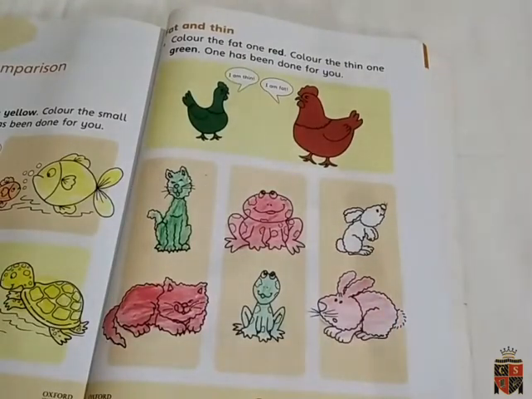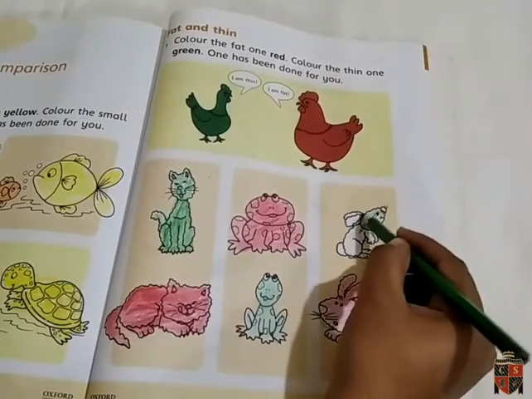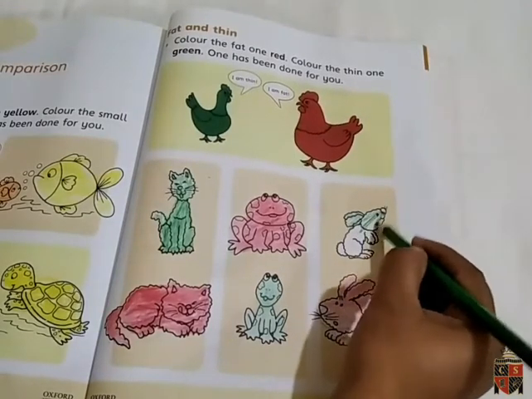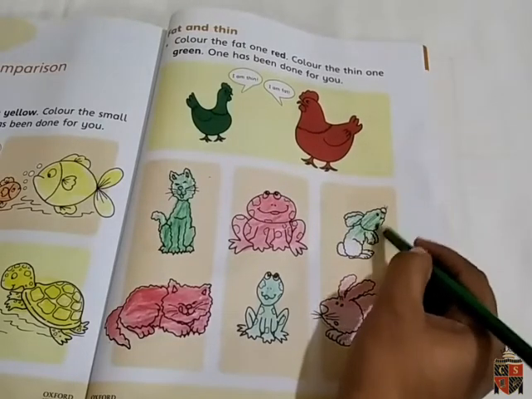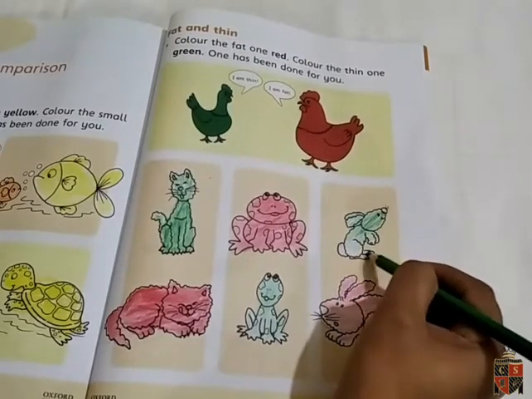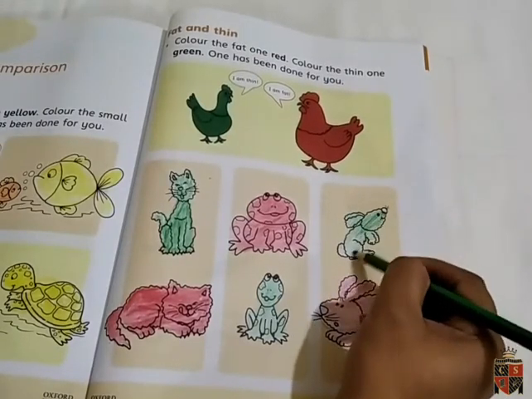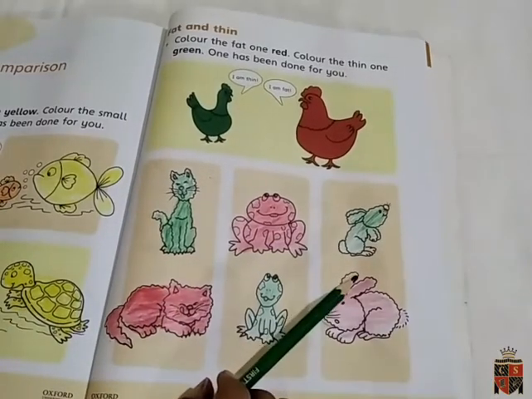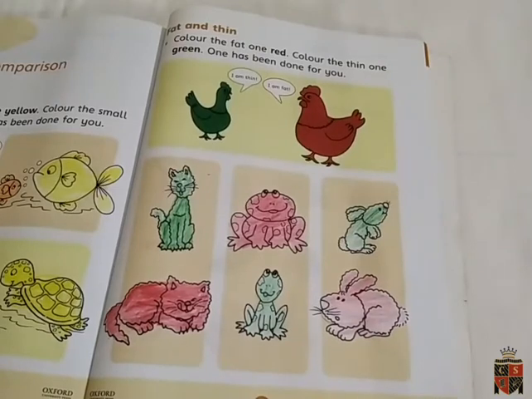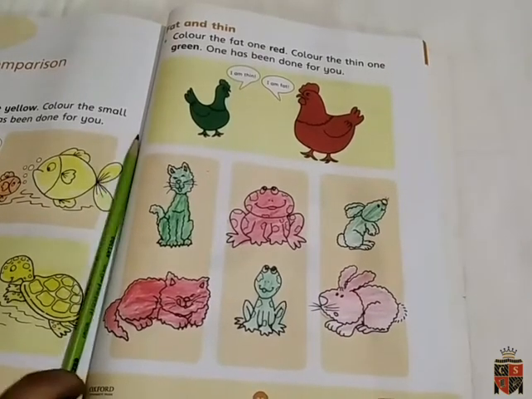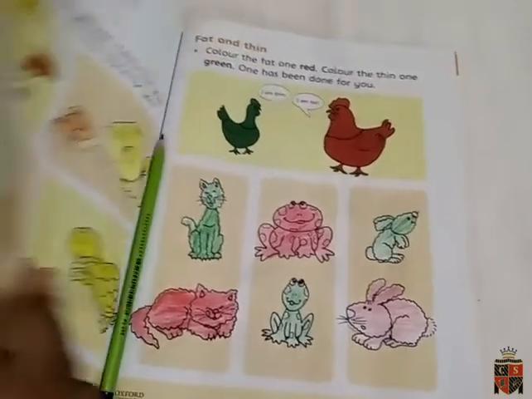Okay, and green for the thin rabbit. Green for the thin rabbit. So you can differentiate by their colors as well as their sizes. It looks like a thin rabbit. So you have to color as well in your books. Now I will show you some fat and thin objects, so through that you can get a clear picture about fat and thin.